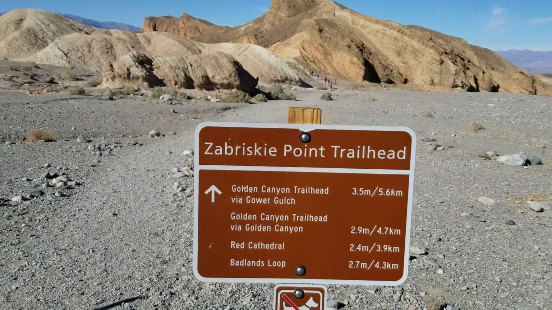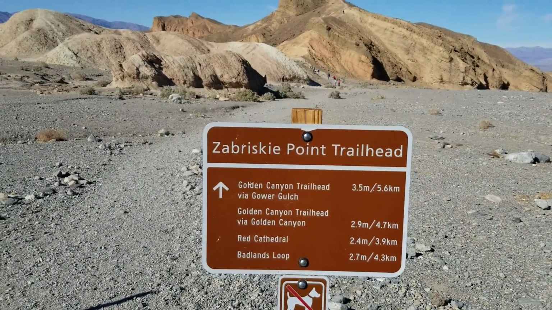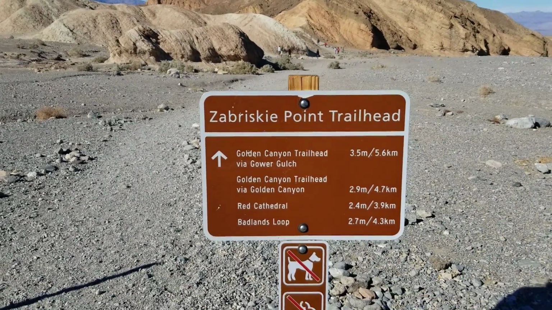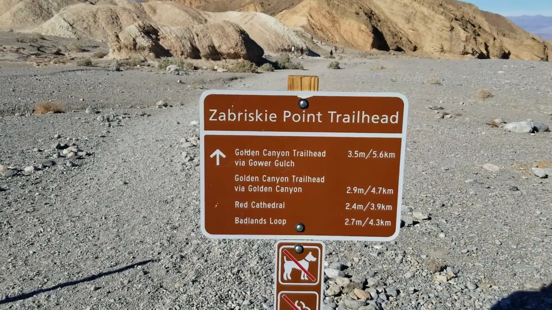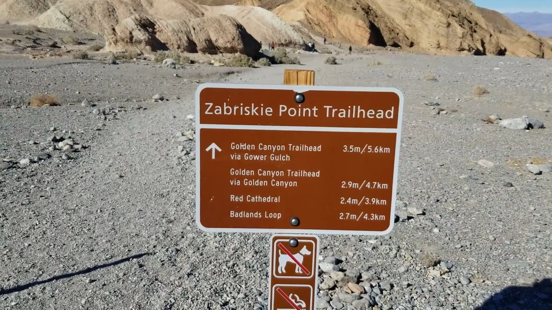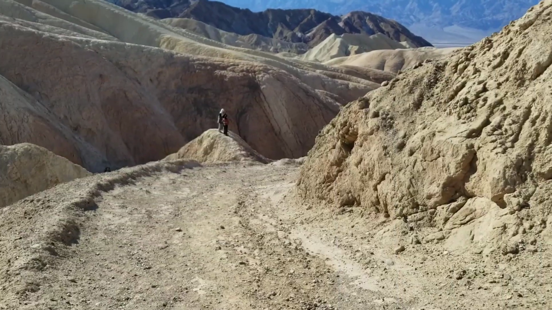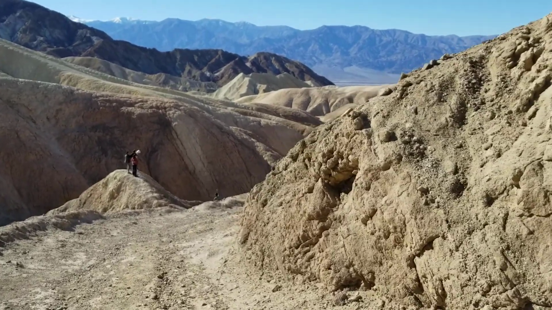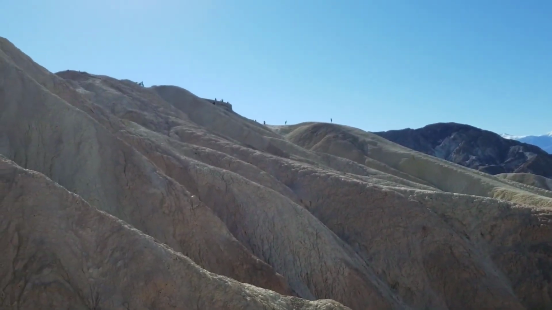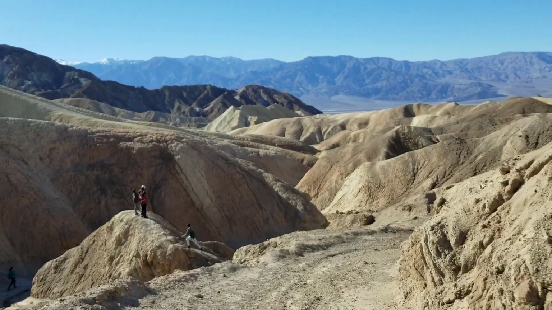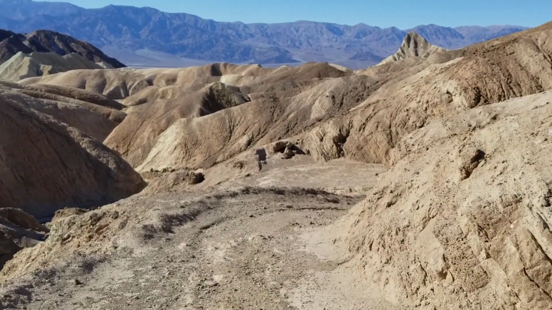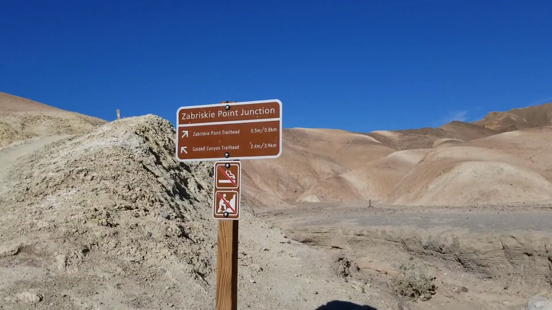And it looks like it's 3.5 miles via Gower Gulch, 2.9 miles via Golden Canyon, which is the way we came up. We'll do Gower Gulch. Red Cathedral, 2.4 miles, and Badland Loop, 2.7 miles. So here we go. And now down the official trail, which is a lot more gradual than those trails on the hill, although those are fun too. But this is the official Zabriskie Point trail. So down we go.